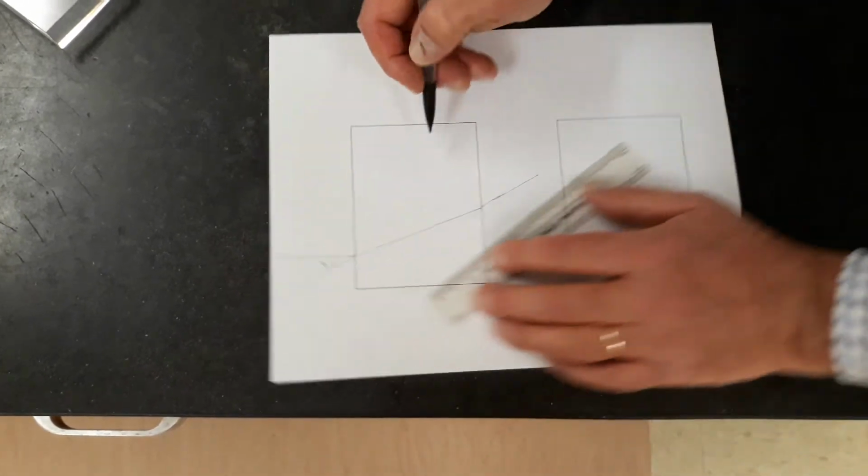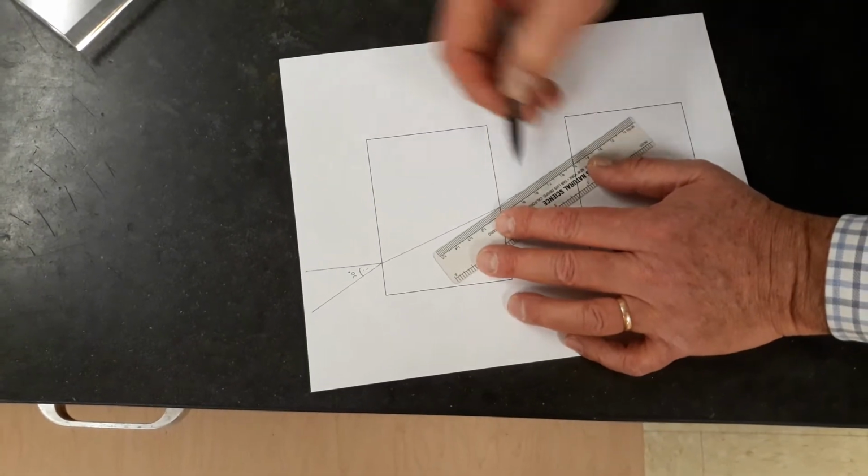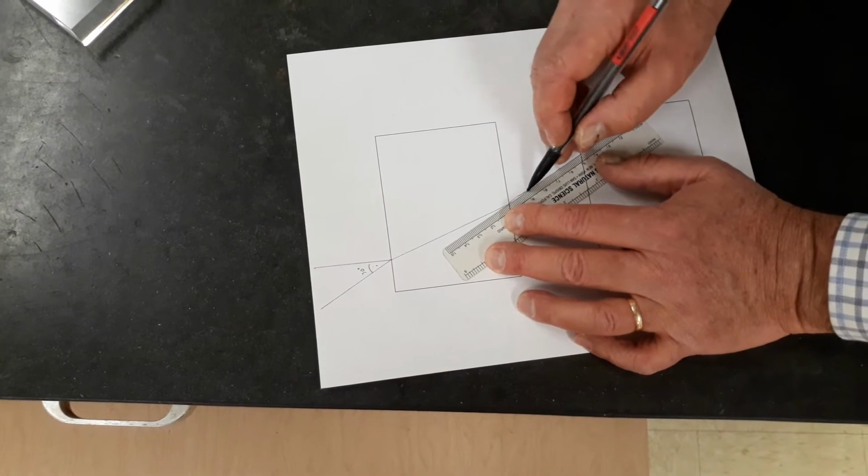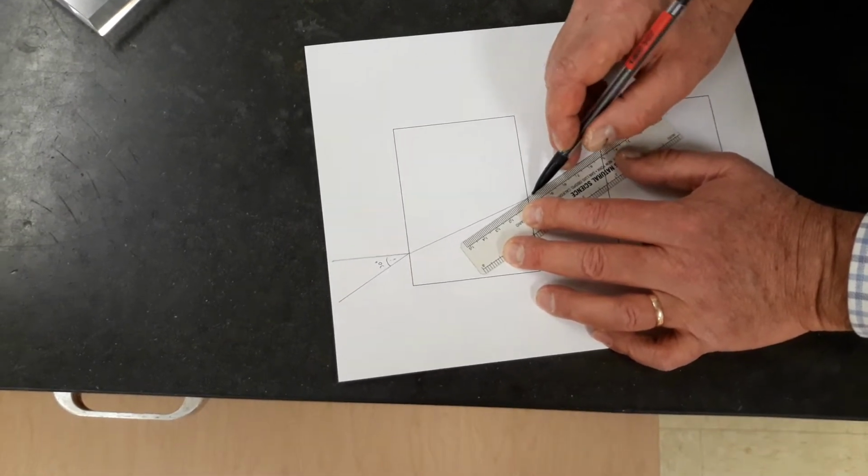So why isn't your ruler bendy? Haha. Because rulers don't refract.